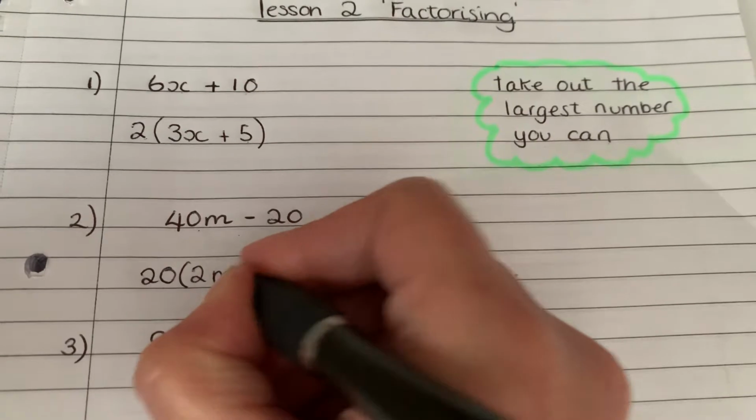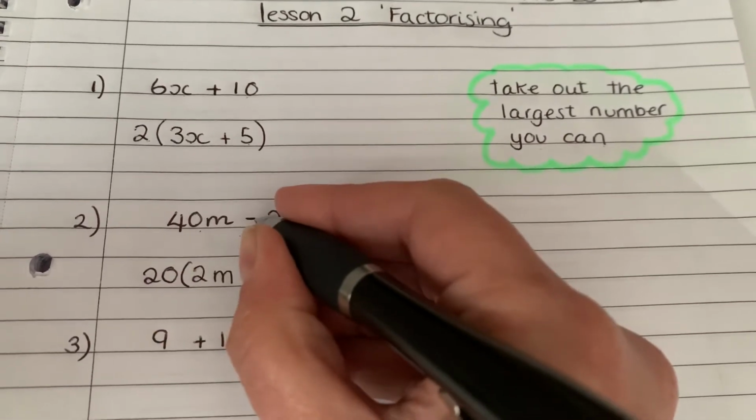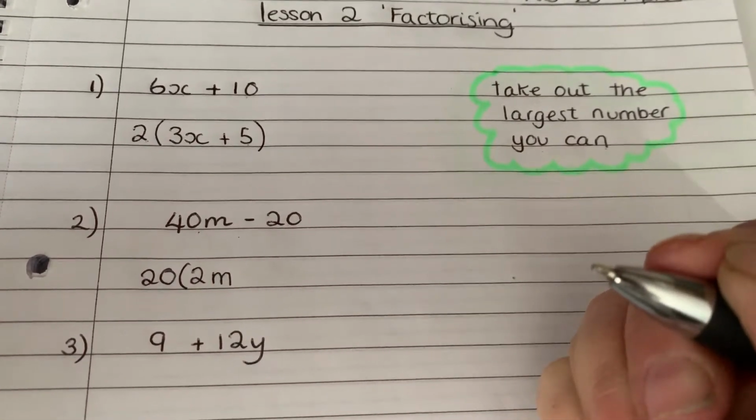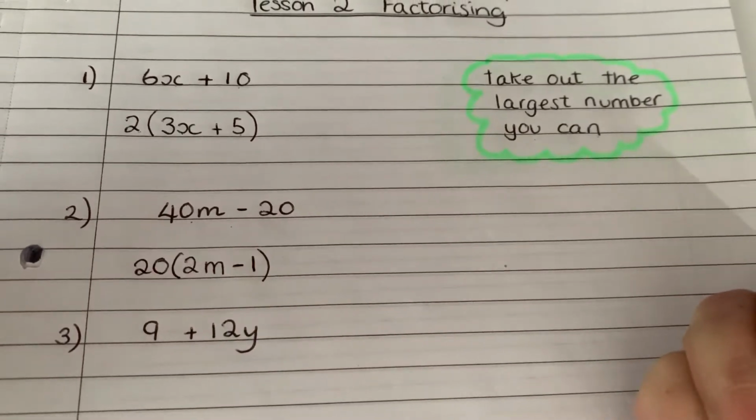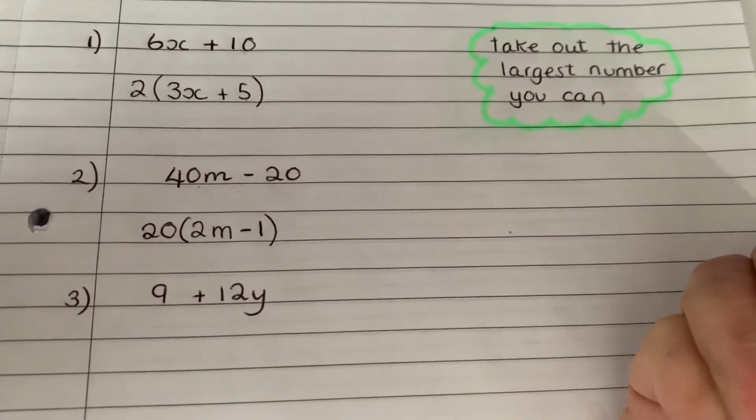2m. And then we've got a minus here. 20 times what to make minus 20? It would be 20 times minus 1. Remembering a positive times a negative makes a negative.